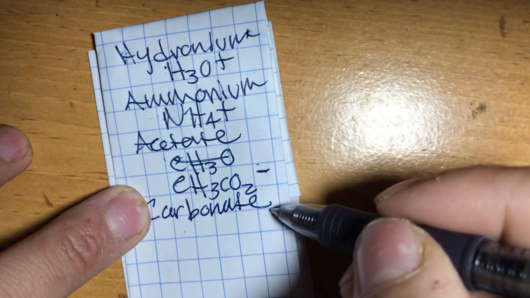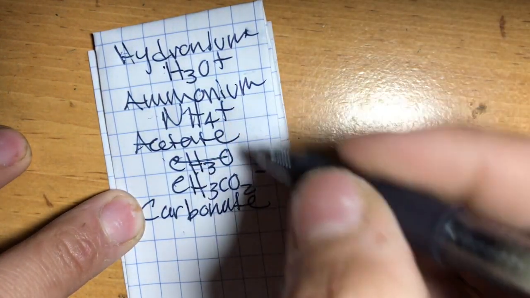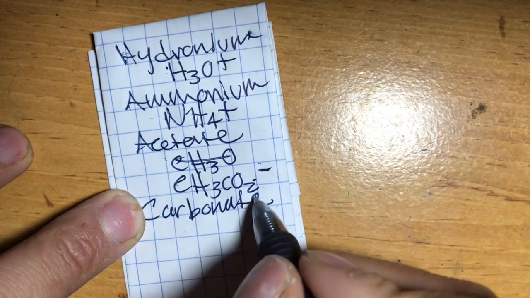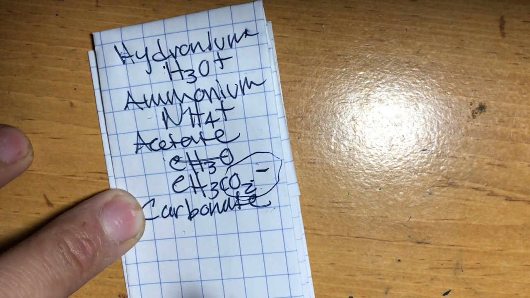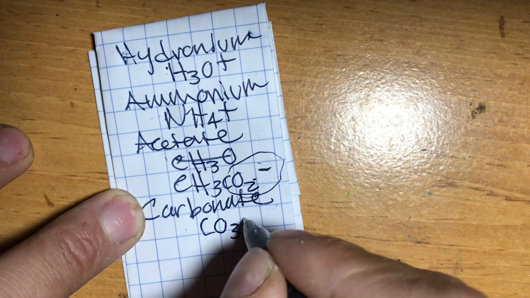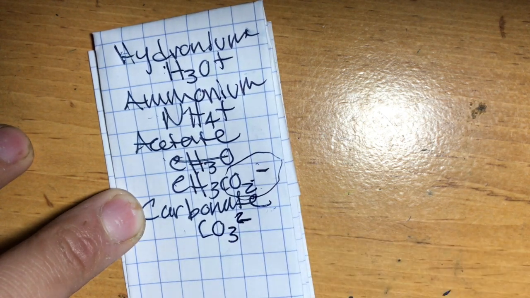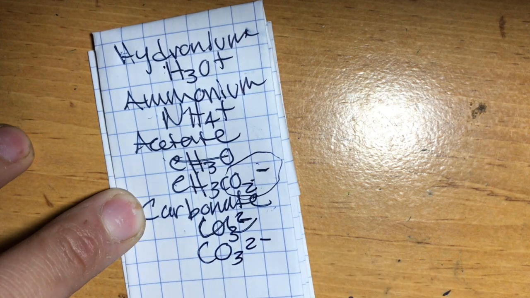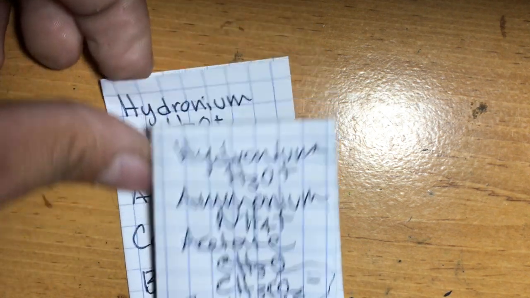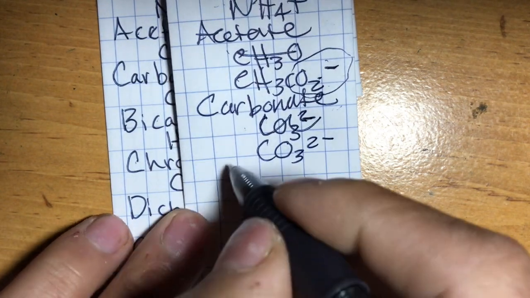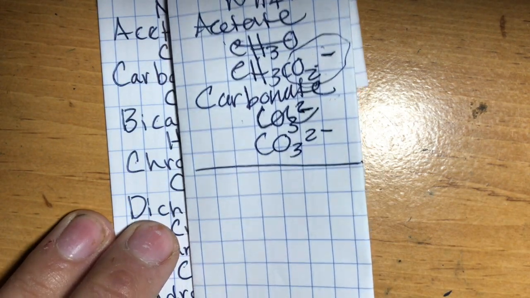this is one of the unique things about doing a list like this. If you remember acetate, remembering carbonate makes it a lot easier, which is CO3 2 minus. Then I can go ahead and check myself, and yep, I got it right. So it sucks, but that's just repetition.